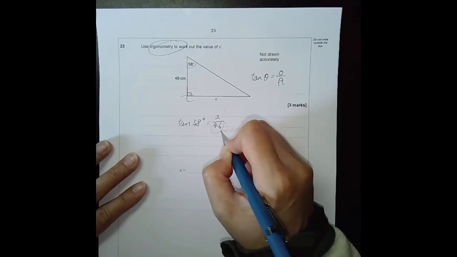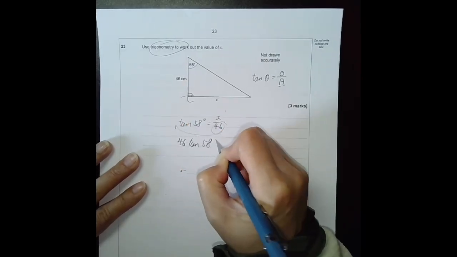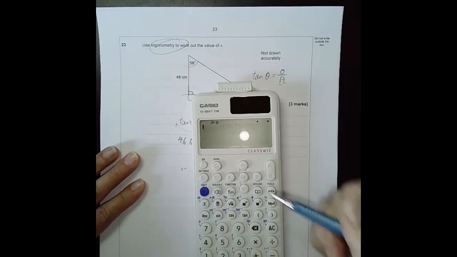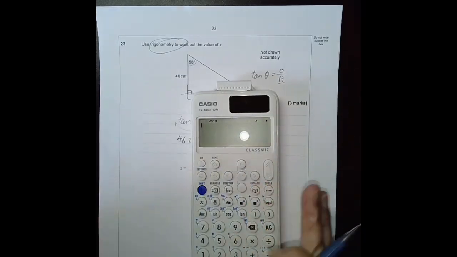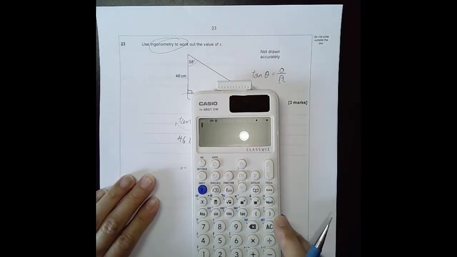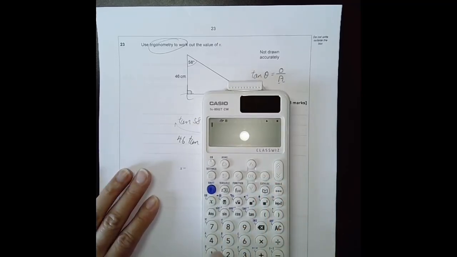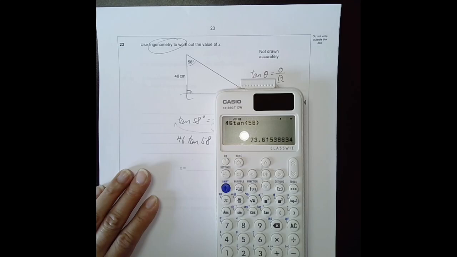So multiply both sides by 46. We have 46 tan 58 degrees equals x. Now we use our calculator. Make sure this is in degrees. If it's not degrees, change it. For further information, go back to the other video. You can find how we change it. And then we have 46 tan 58 degrees. Give it a bracket, close it up, and this is our answer.